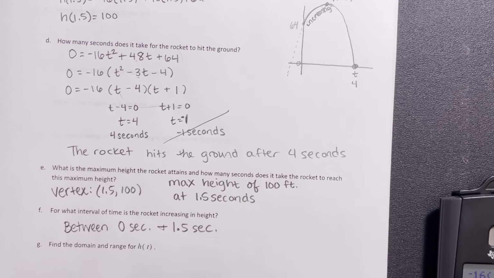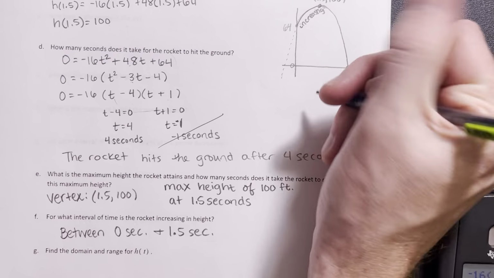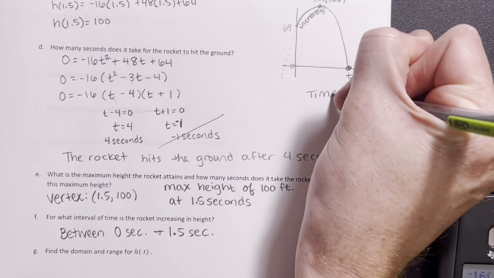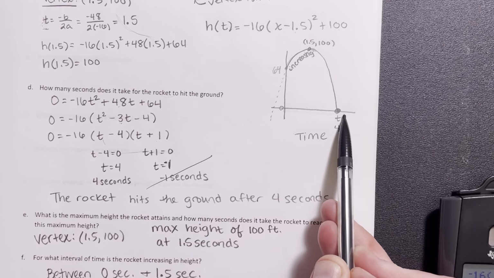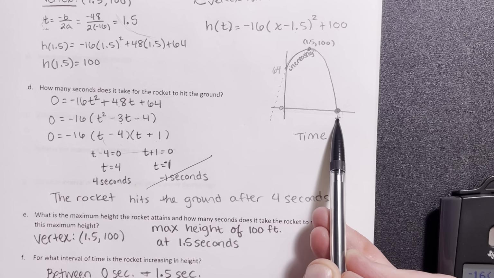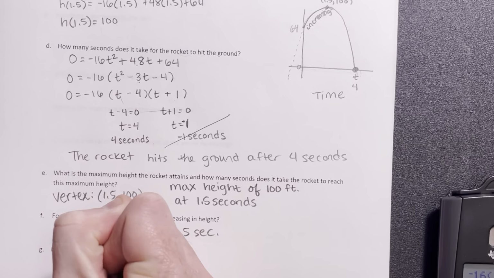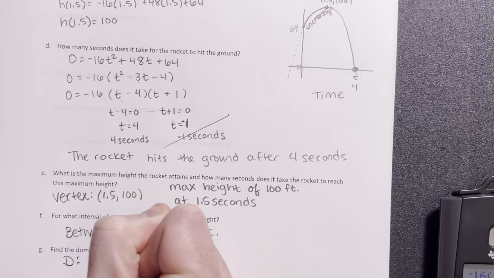And then find the domain and range for h of t. This function has a practical domain. It has a realistic domain because of the context of this problem. So the input is our time, and this is only going from 0 up to 4, because once it's hit the ground, the rocket's not going to do anything else. There's no need to keep going. So the domain of this would be 0 to 4.